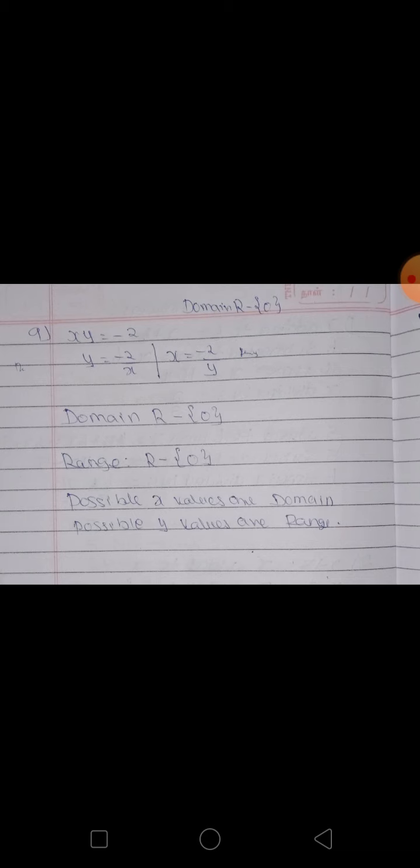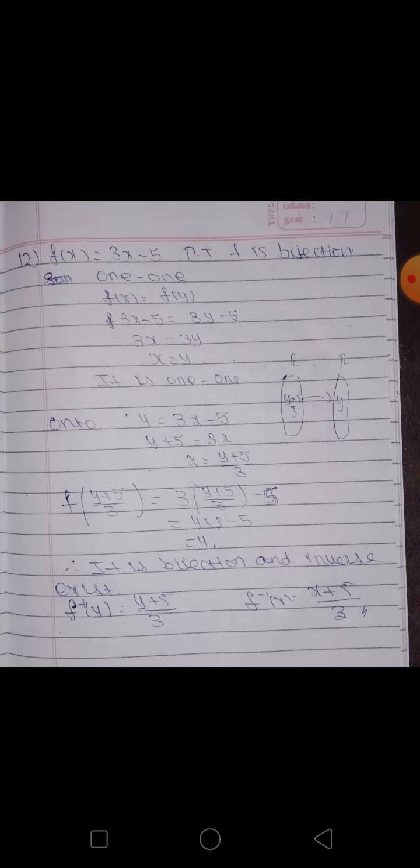Okay, so 1 to 1 means what? f of x is equal to f of y. So the function of x is equal to function of y, the answer should be that x is equal to y. So if you take f of x is equal to f of y, the answer should be x is equal to y. Yeah, that is our answer. If it's true, that is 1 to 1. If it's not true, that is not 1 to 1. Okay, so let me check.